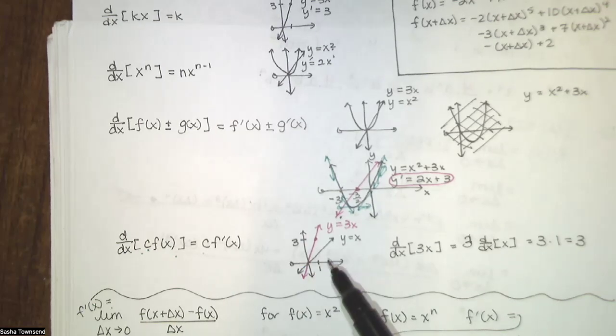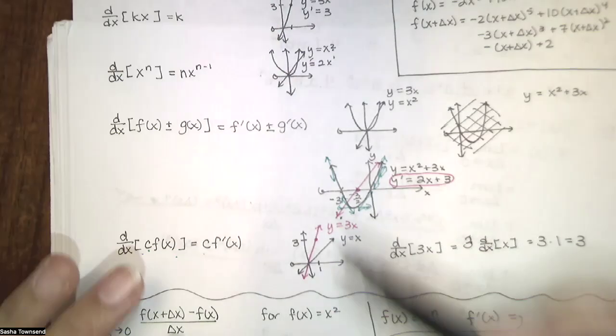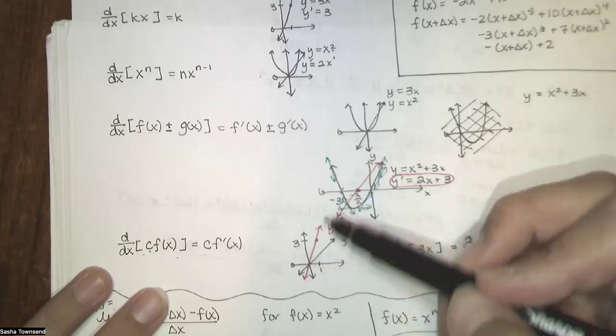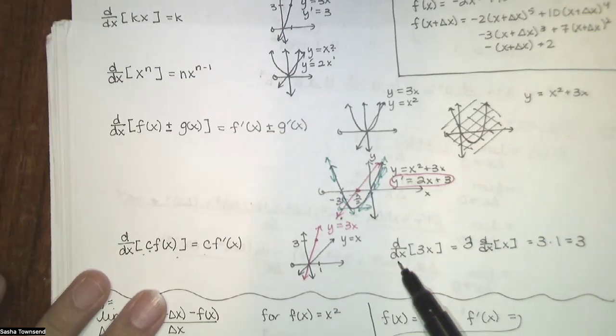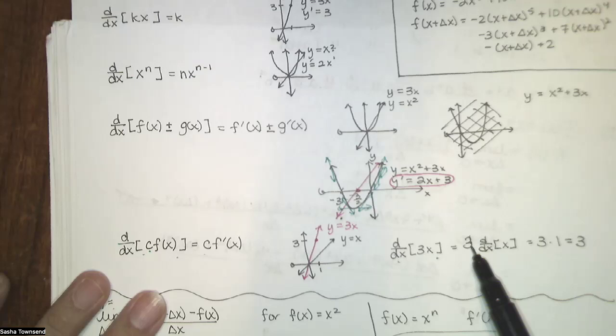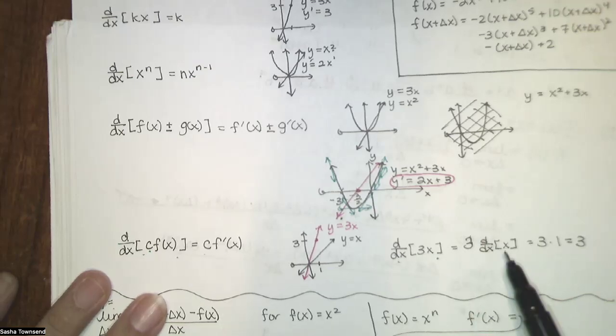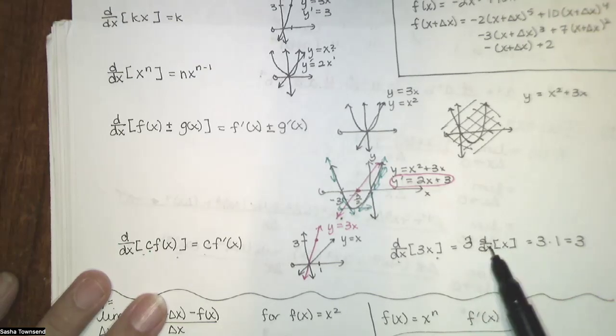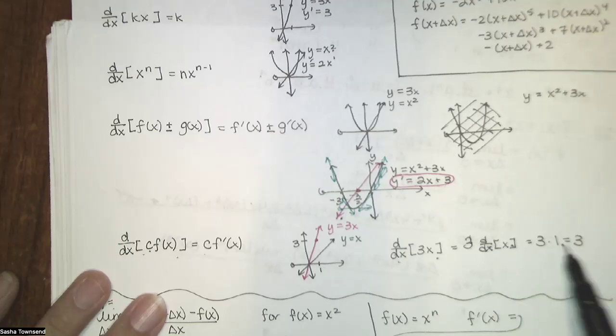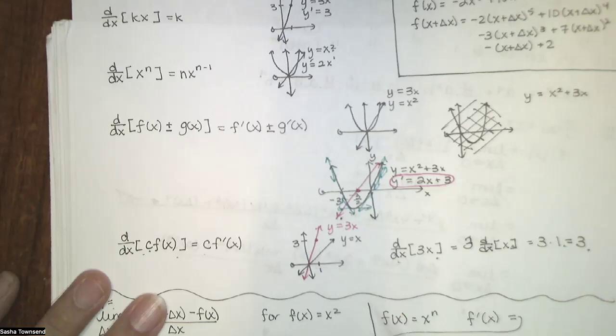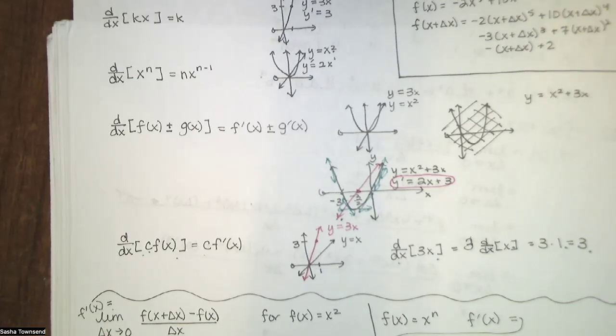Here's a very simple example. If y is equal to x, and I multiply that by 3, I get y is equal to 3x. So I've taken all the y values on this graph and I've stretched them vertically. I've made them 3 times taller. So they look like this. Then if I take the derivative of 3x and factor out that 3 according to this rule, that's just 3 times the derivative of x. And the slope of x is just 1. So I end up with 3 times that 1, which is 3. And I think that's sort of intuitively obvious.